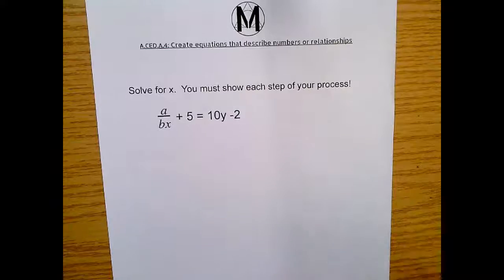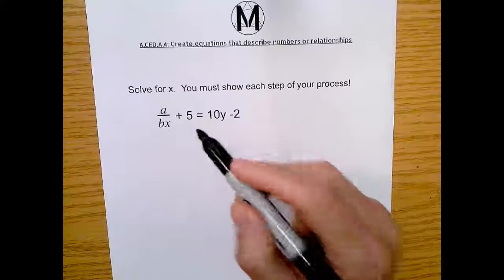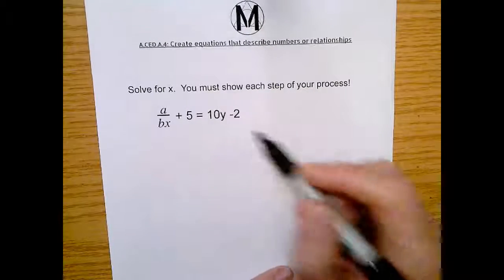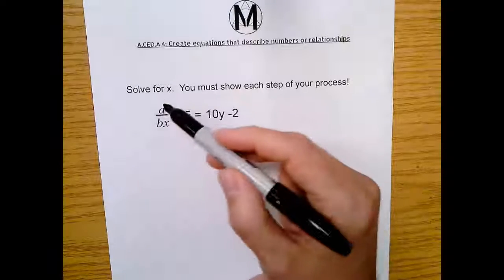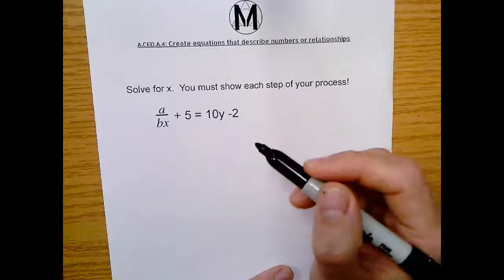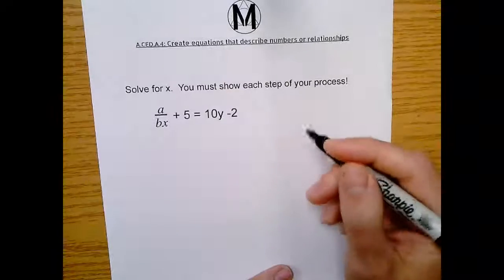So first things first, it says here, a divided by b times x plus 5 equals 10y minus 2. And since we're trying to solve for x, that means we want to get this x all by itself. All right, we can do this.